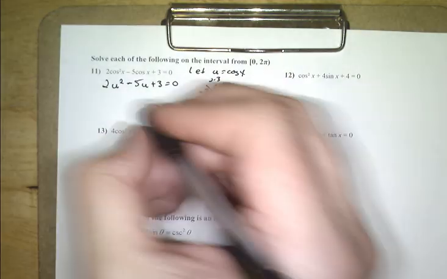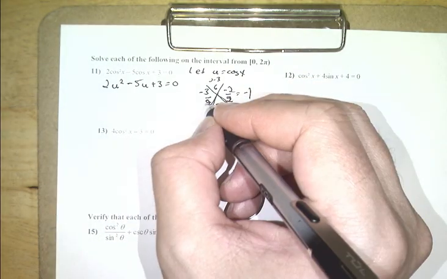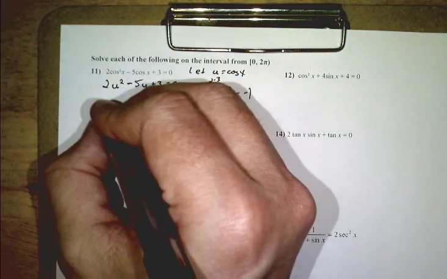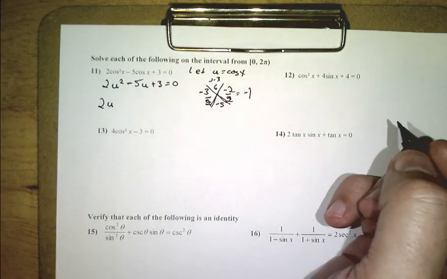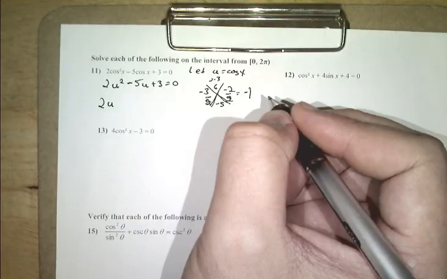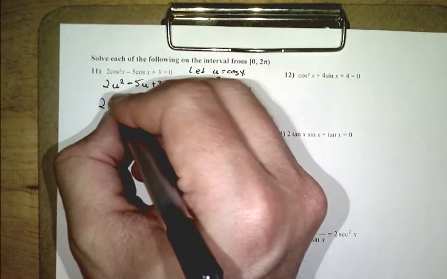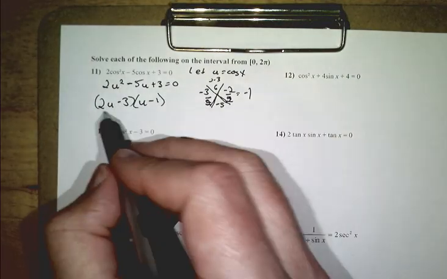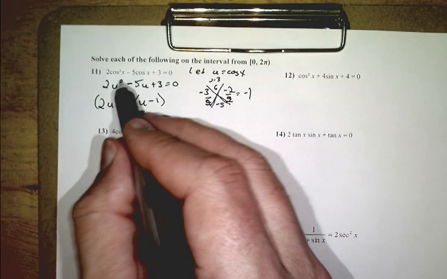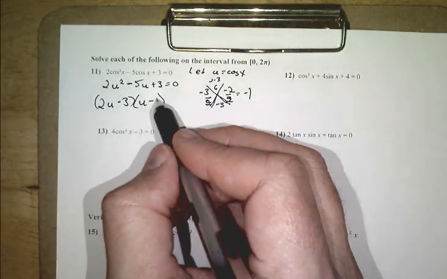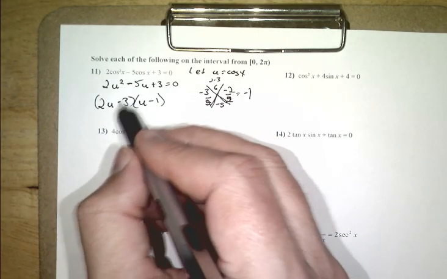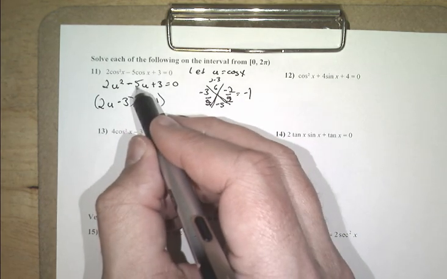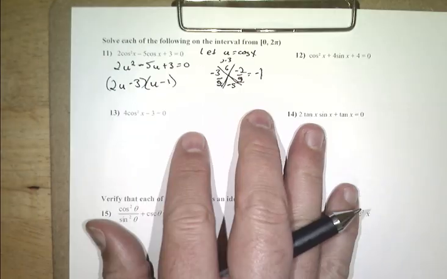So we should end up with 2u minus 3 times u minus 1. I think that'll work. Just to make sure, 2u times u is 2u squared. Awesome. 2u times negative 1 is negative 2. Negative 3 times u is negative 3, so that gives us negative 5u. Great. Okay, that works out.